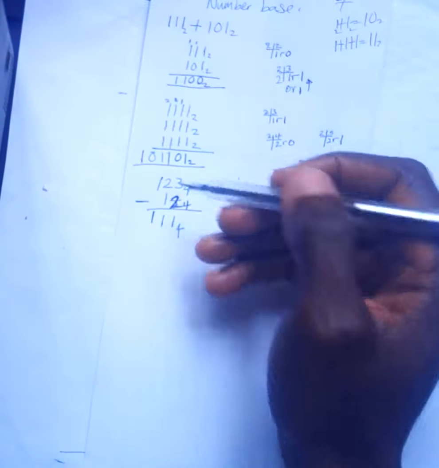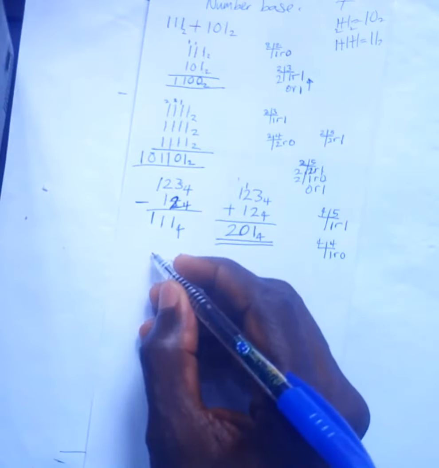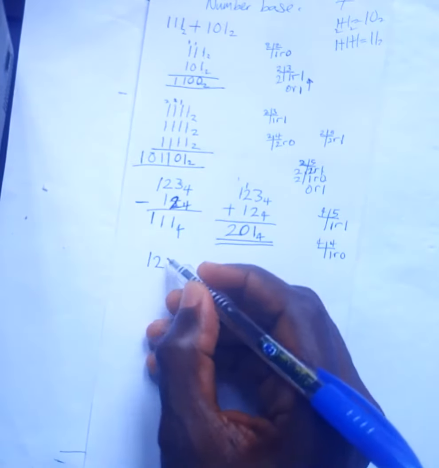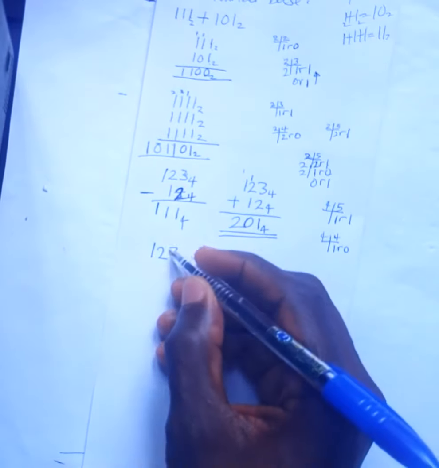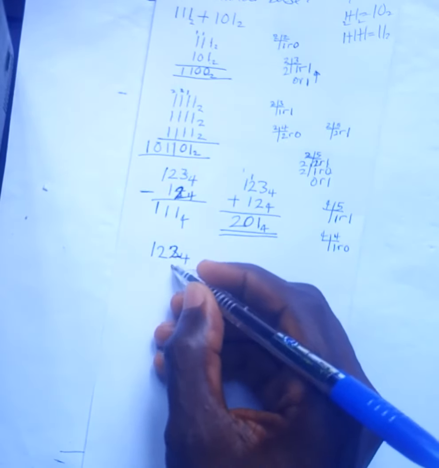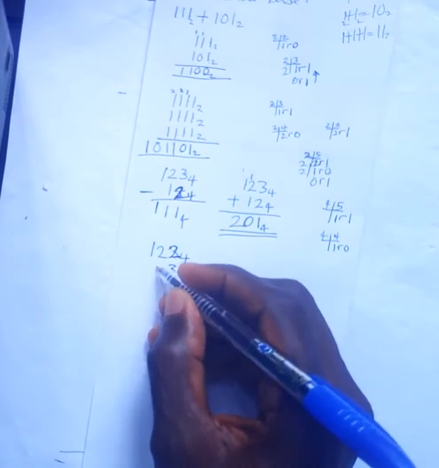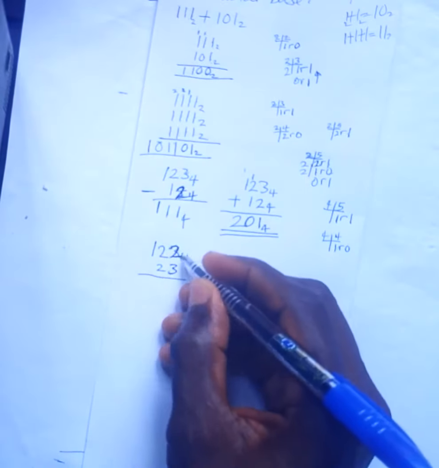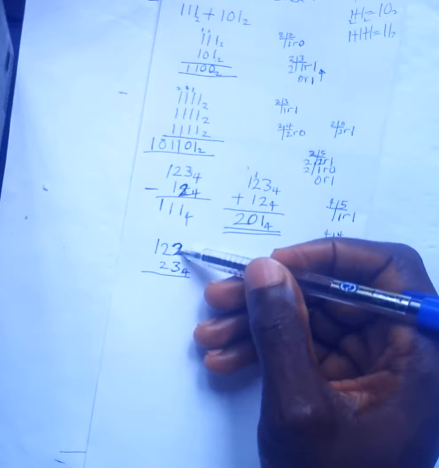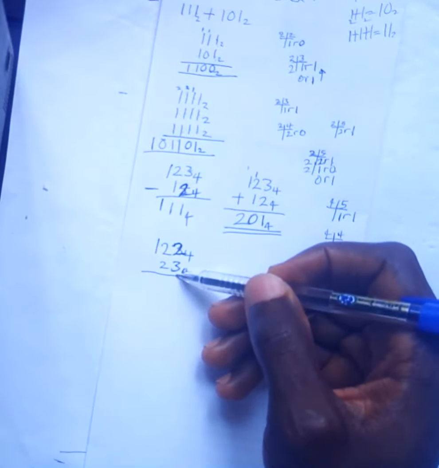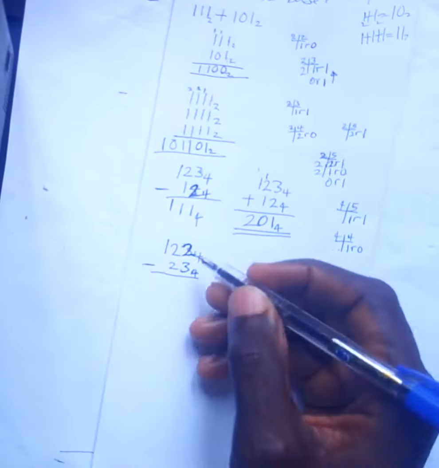And the subtraction can be funny at times, so let's go deeper. We have 123 base 4 minus, let's make this one 23 base 4. So here now you have 3 minus 3... rather, 2 minus 3.